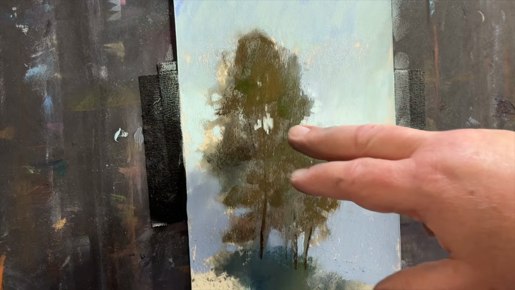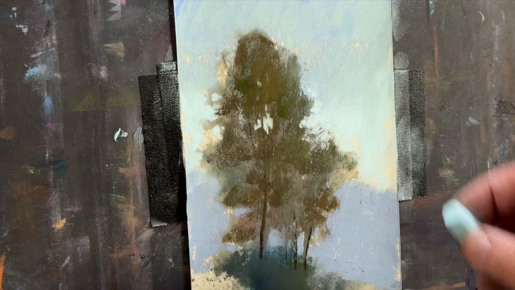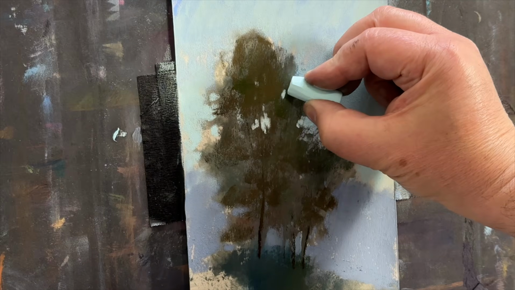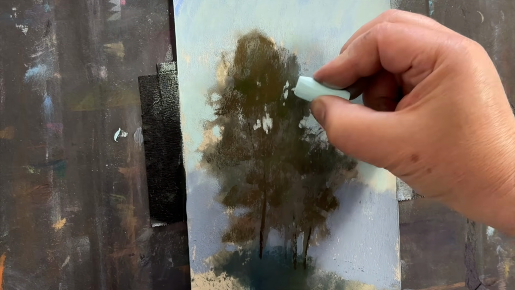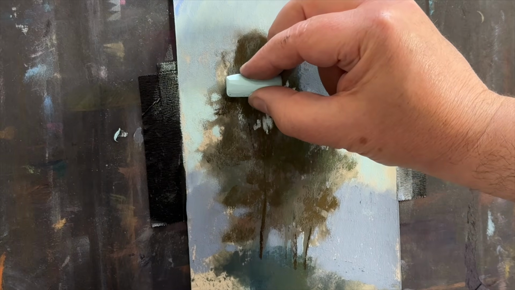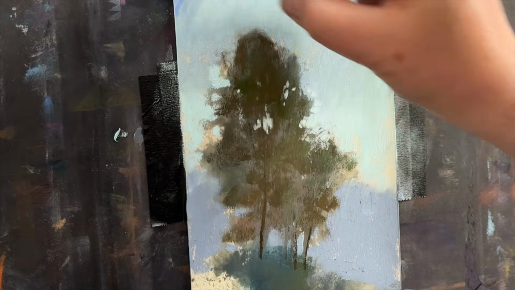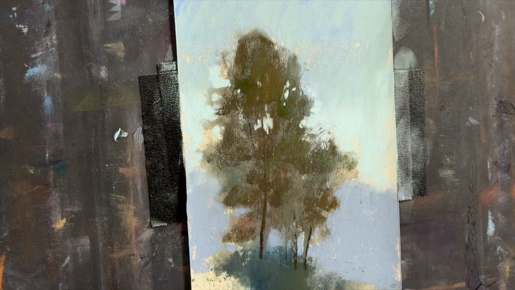But again, don't have really regular sizes and shapes of your tree holes. And again, maybe I want to indicate a big branch out here. I could do that. Maybe I want to carve in a little bit more of the foliage up here, and I could do that again with the same stick of color.